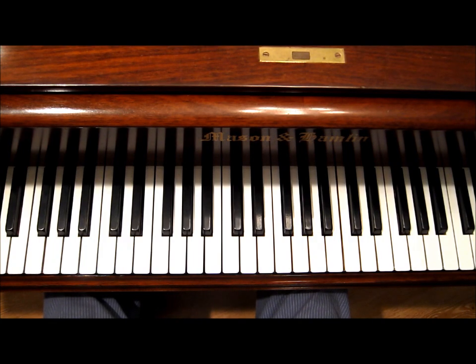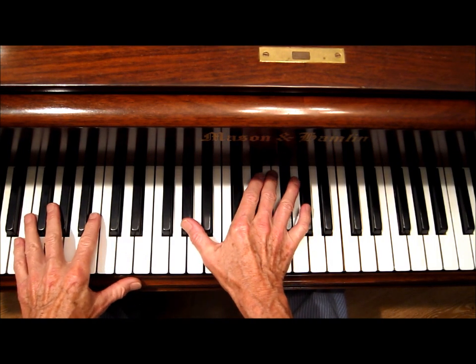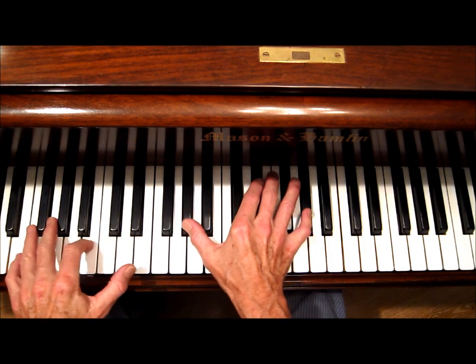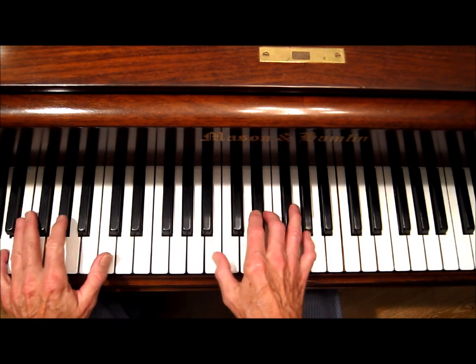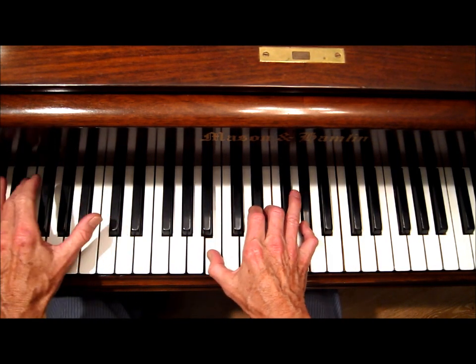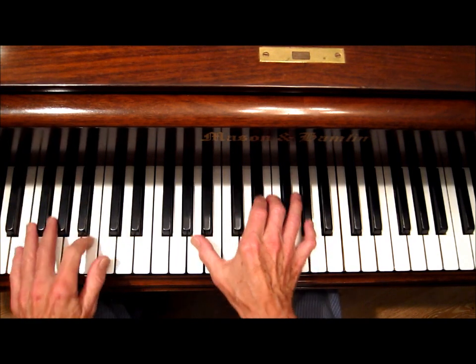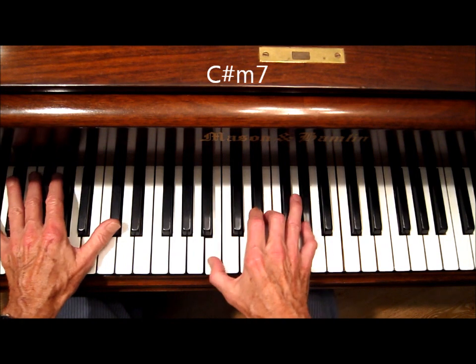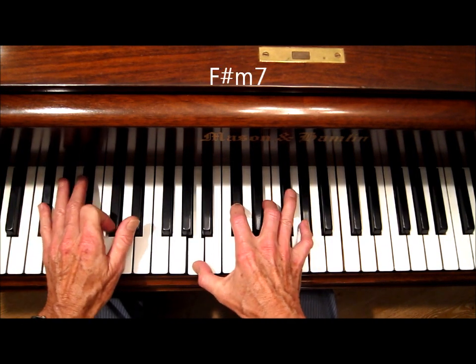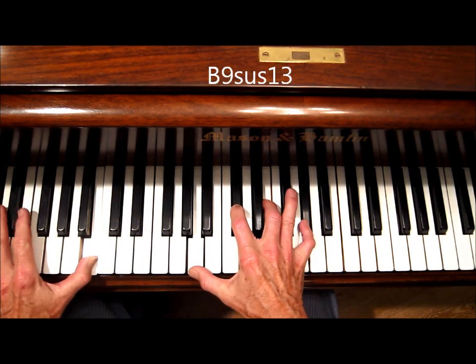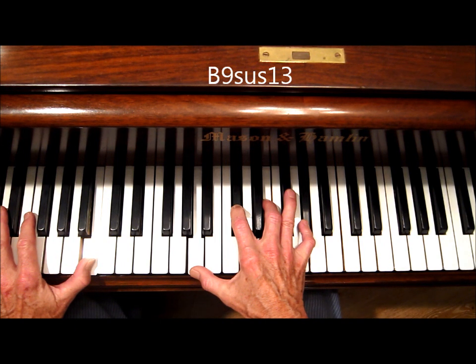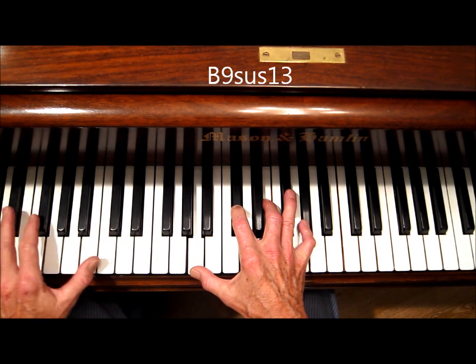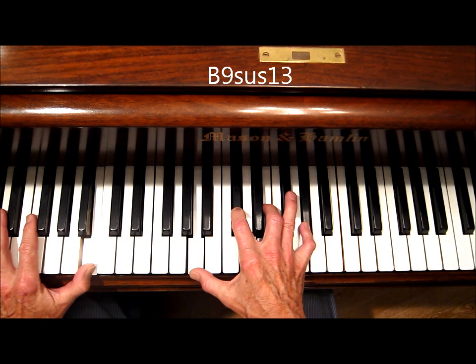Okay, here's an example from the 70s. We're talking about now Marvin Gaye with What's Going On. It's like, that's the vamp. E major 7 to C sharp minor 7. Now F minor 7. Now there's your B chord, your dominant chord here now, the dominant 5 of the key, which we're in the key of E major. And there's your dominant chord with the suspended fourth.